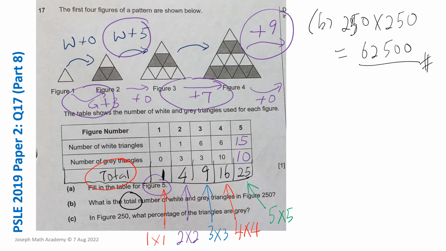Let's try. Part C. Now, to do part C, we need to arrive at a special formula. We need to see the relationship between the white and the gray. There is a special relationship. Let me help you to see. Now, let's choose one particular column to help us see. Let's choose this column. I'm going to highlight it in yellow. This column here.